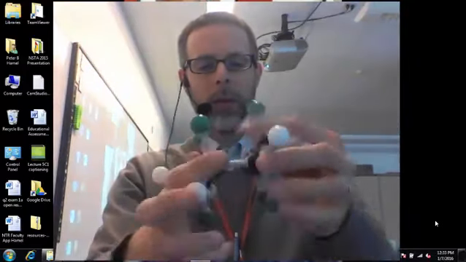So just to demonstrate the chair flip, here notice all the white substituents are axial. They're pointed straight up and down. Green substituents are equatorial. They're around the middle. If I flip one side up and then one side down, I've switched the places of all of them. Greens are now axial. Whites are equatorial.